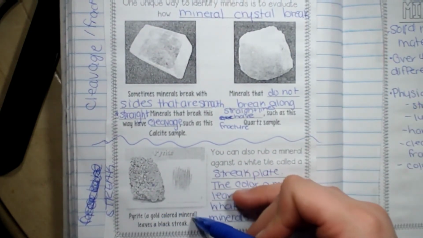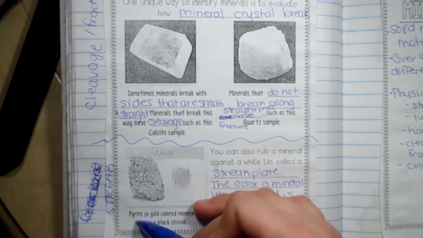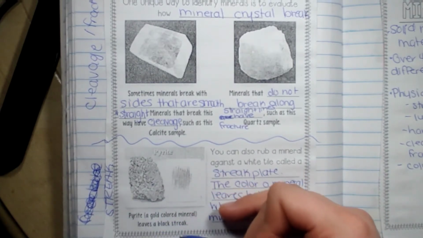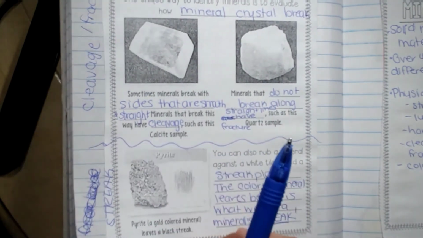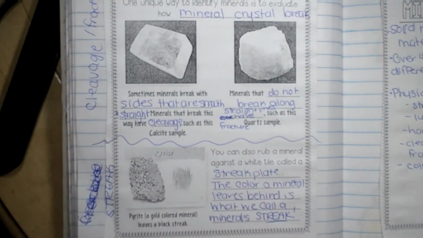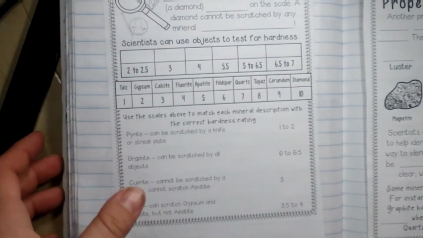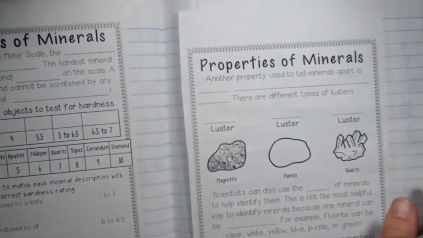So pyrite, which is a gold color mineral, is actually called fool's gold. It looks like gold, but it leaves a black streak behind. So you pause, finish those, and then we're going to move on to luster.